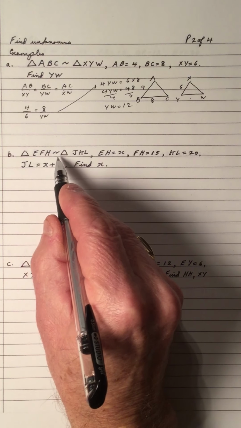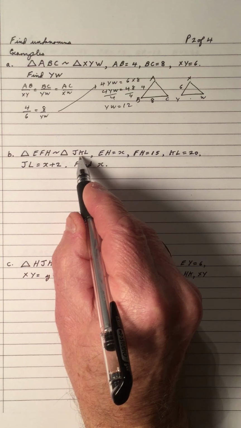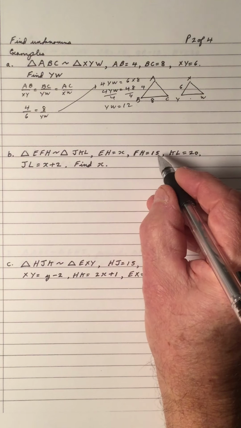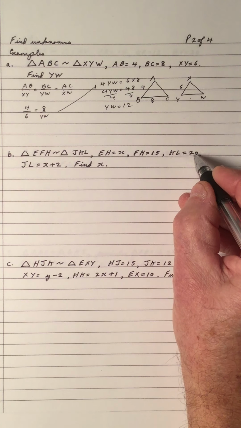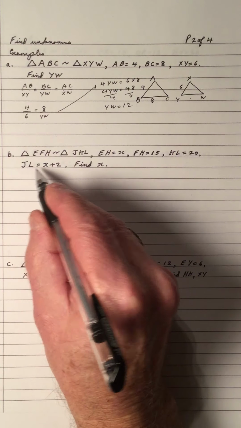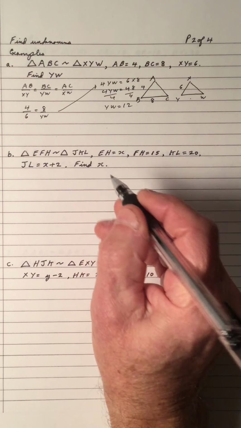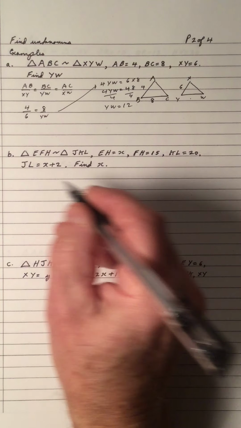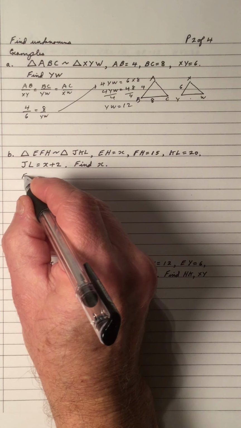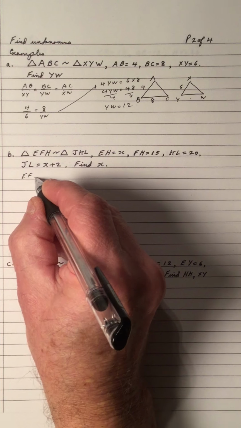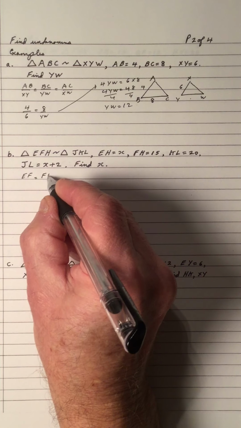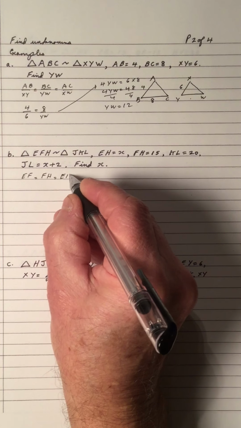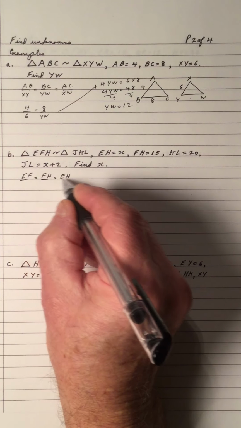Triangle EFH is similar to triangle JKL. EH is X, FH is 15, KL is 20, JL is X plus 2. Find X. And again, I can do the proportions or draw the triangles. So we can say EF, we can say FH, and we can say EH. So let's go through now.